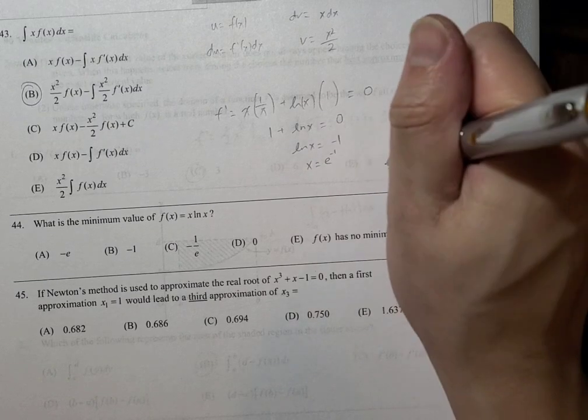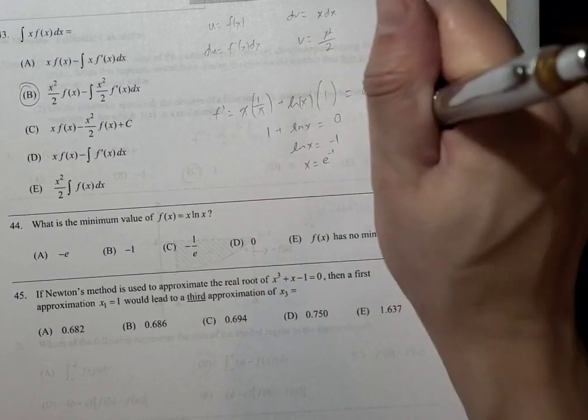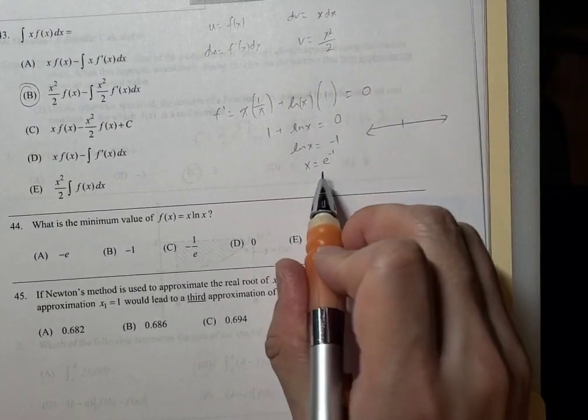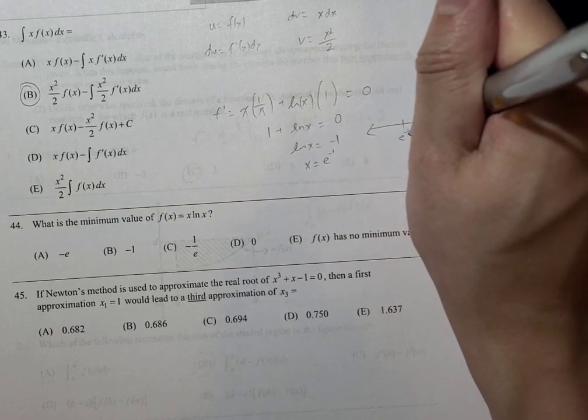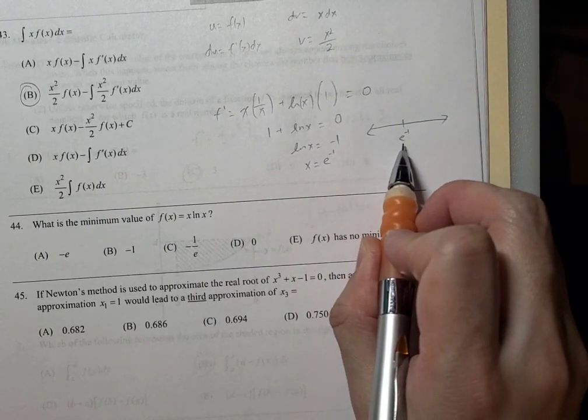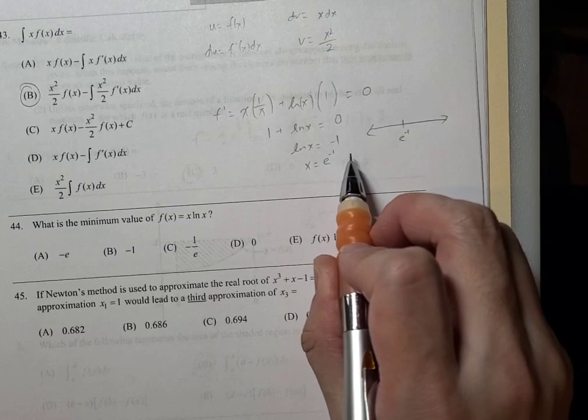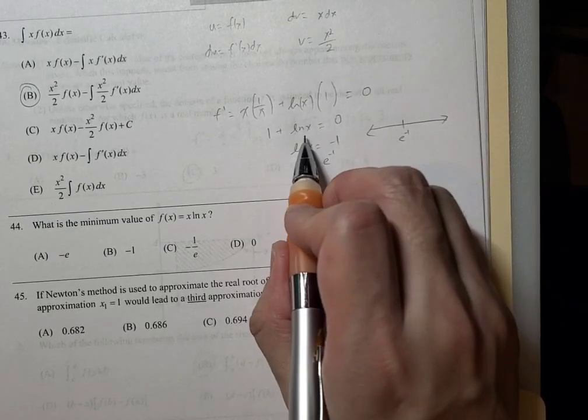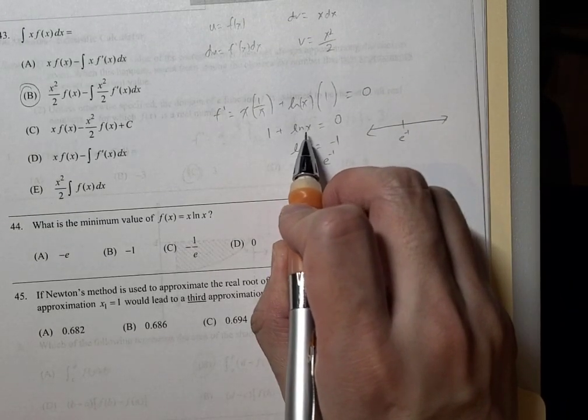Okay, so let's do our first derivative test. We only have one critical point, which is x equals e to the -1. We plug in some number much less than e to the -1. Well, the log isn't defined for negative numbers, so let's plug in something very close to 0.